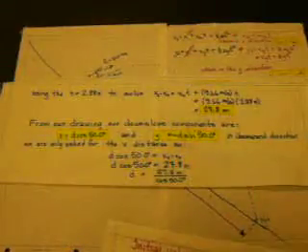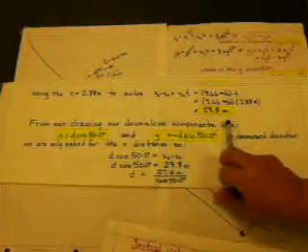Now, using that time in x2 minus x naught equals v initial x t, which is 9.66 meters per second times t, we get 27.8 meters.